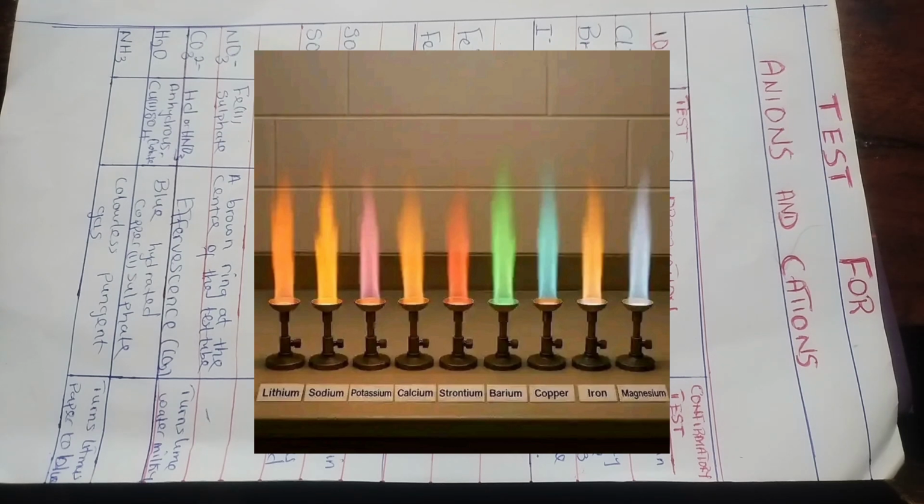We have lithium that gives a deep red flame. We have strontium that gives a crimson flame. We have barium that gives an apple green flame. And we have copper 2+ that gives a bluish flame. For the procedure in carrying out the flame test, we have a video on that on this channel. Scroll down and look at the procedure.